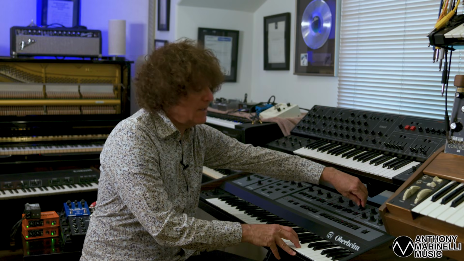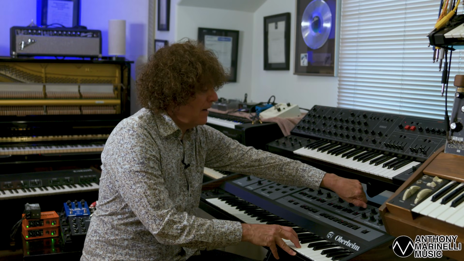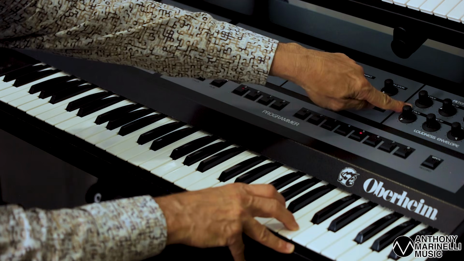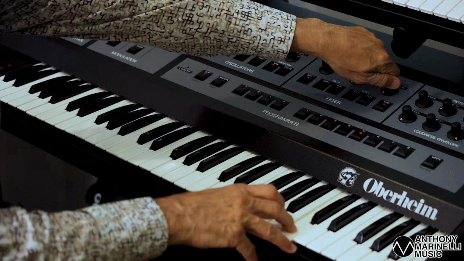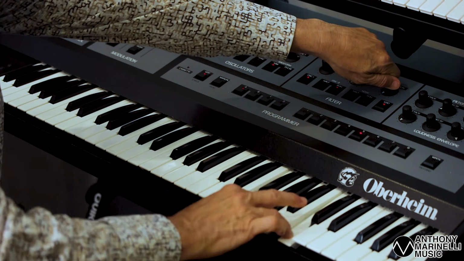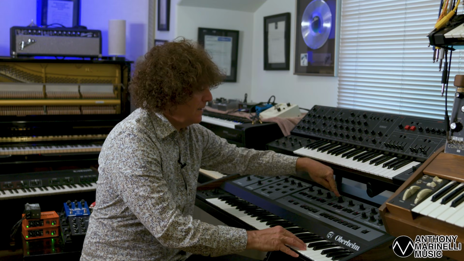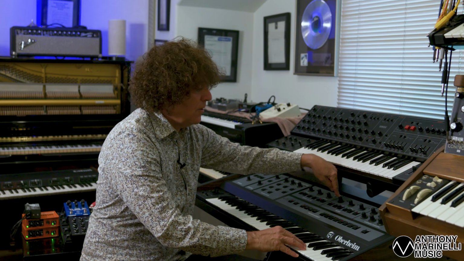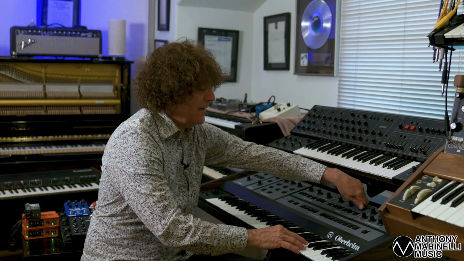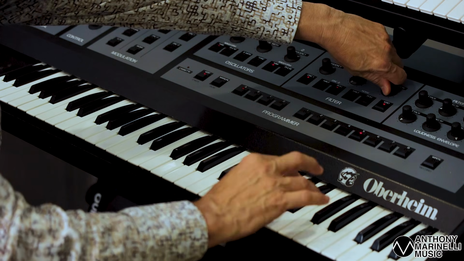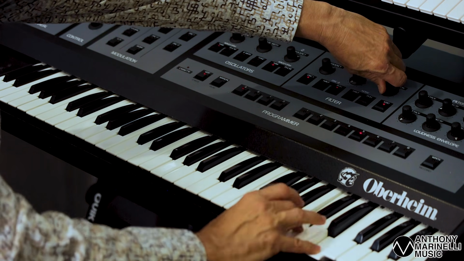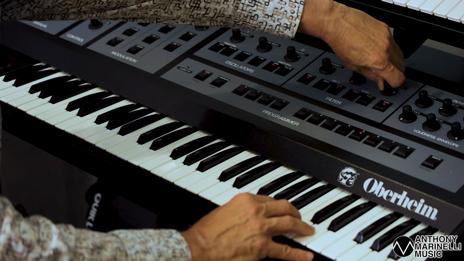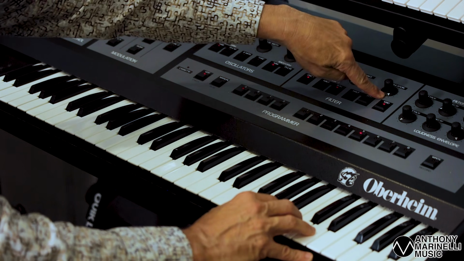Most of the sound is coming from the modulation amount of the ADSR envelope generator modulating this VCF. So that's just the initial filter frequency with no ADSR modulation. Now as I add it, you hear it's giving it some pop, and I go full amount.